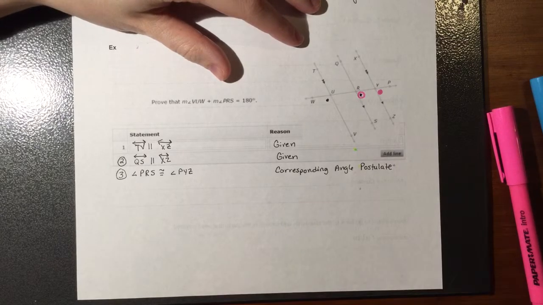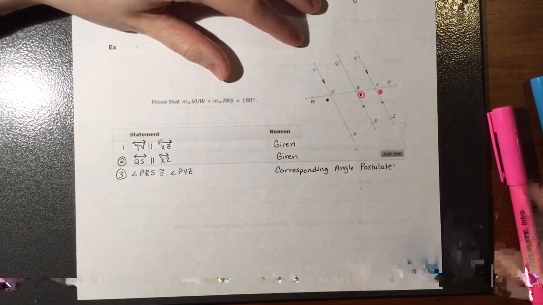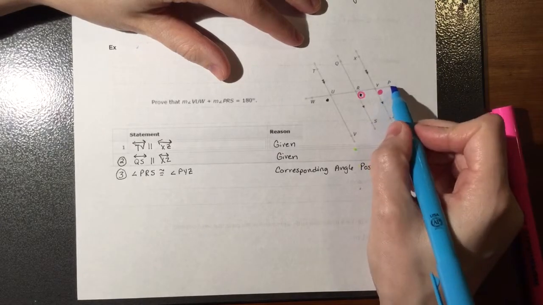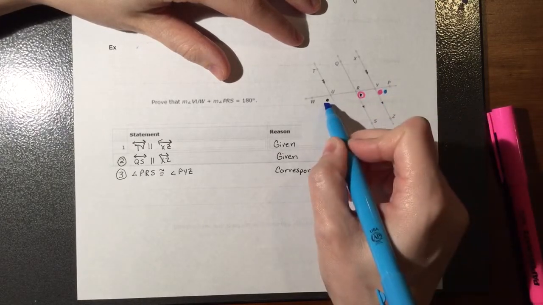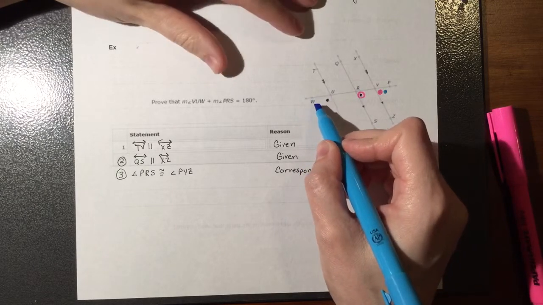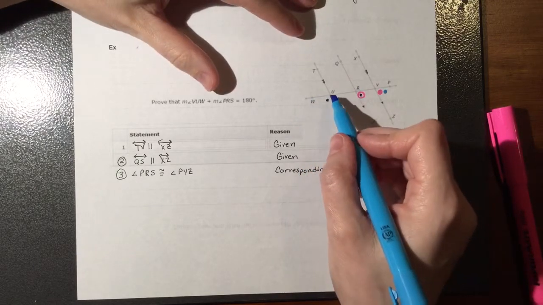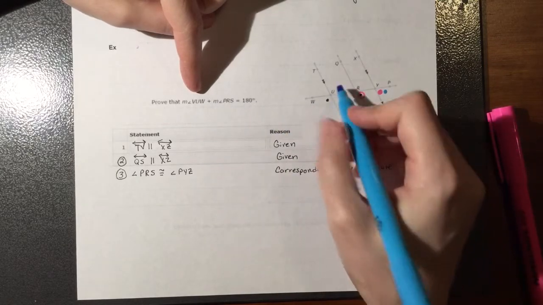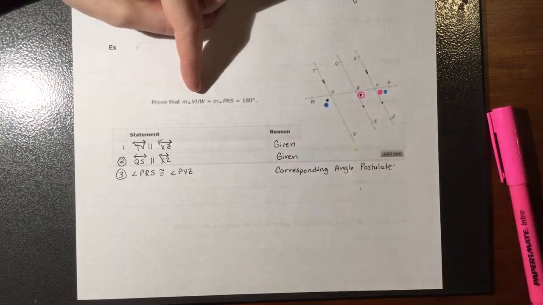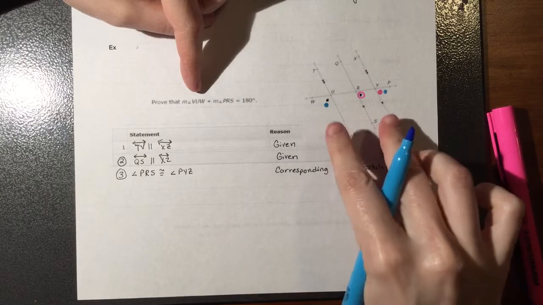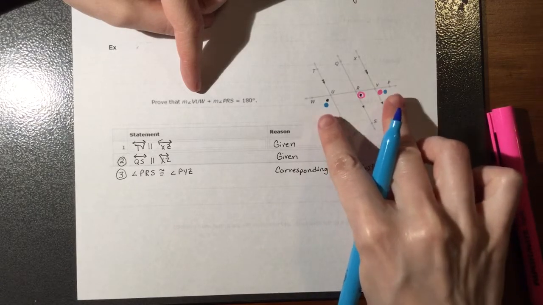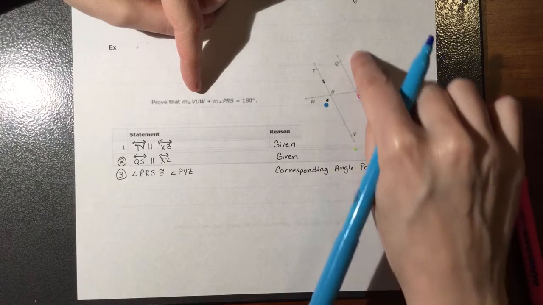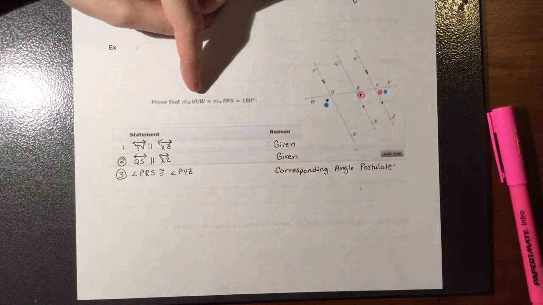All right, so now I've got PYZ in our proof. Now we want to somehow relate PYZ to angle VUW, because that's what they put there. Well, can we make a direct relationship between those two? We sure can. That line's parallel to that line.